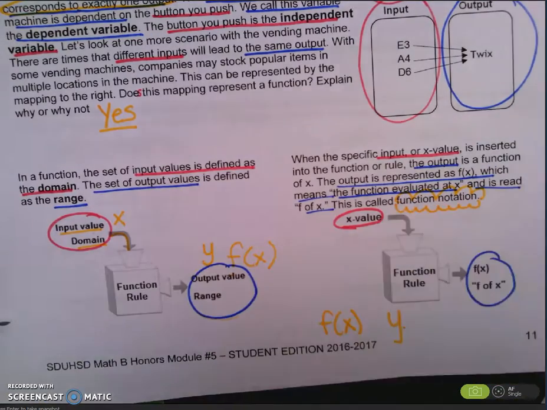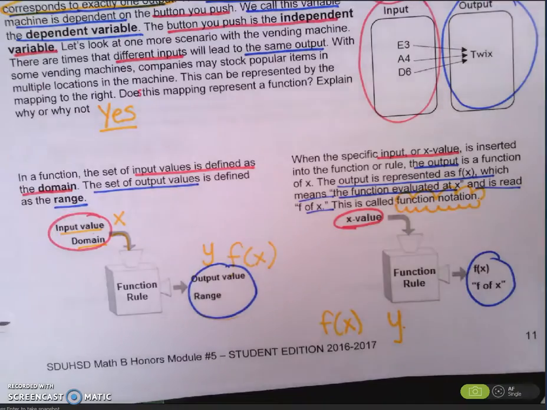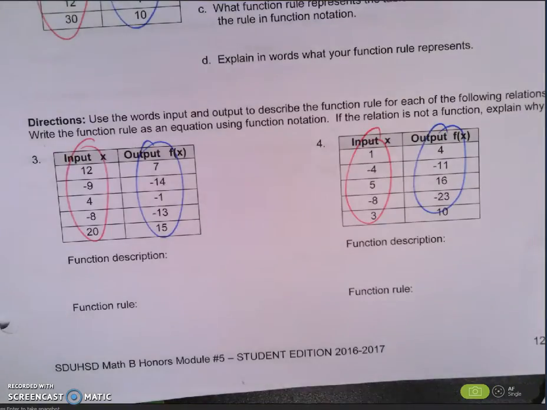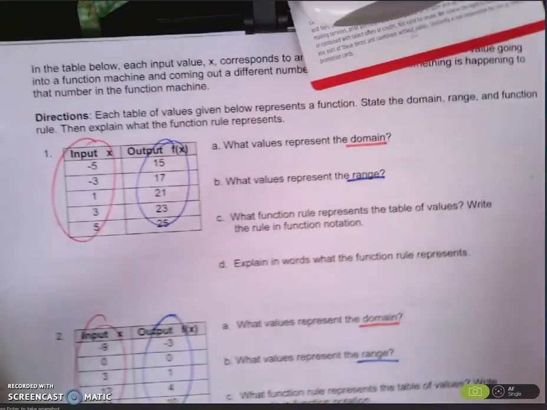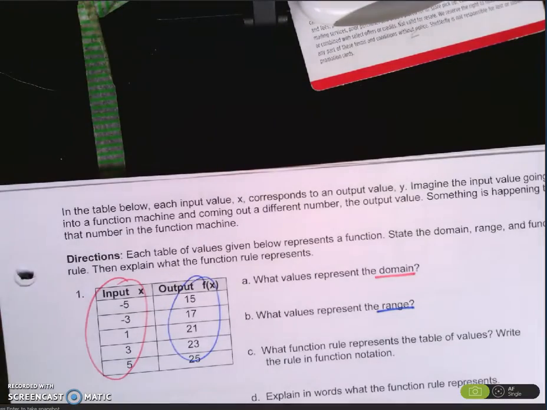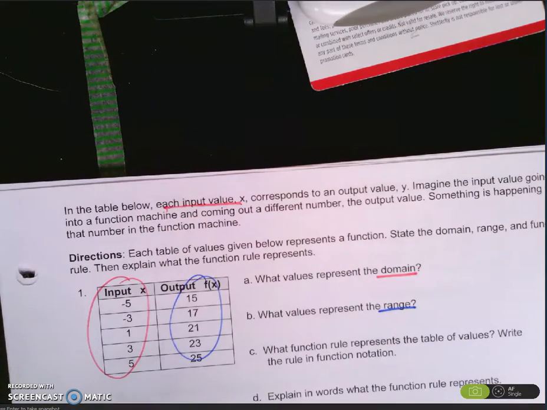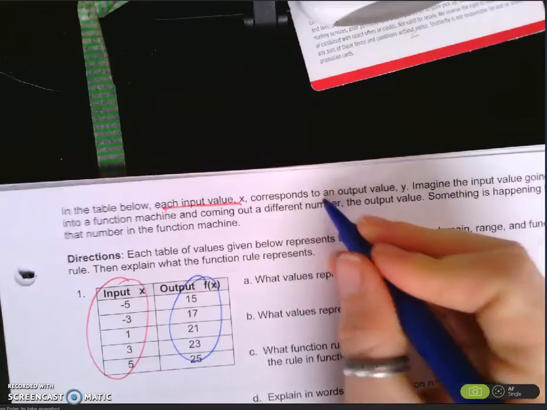Really important. So let's explore this a little more. Please turn the page. Looking at the next page, in the table below, each input value x corresponds to an output value y.